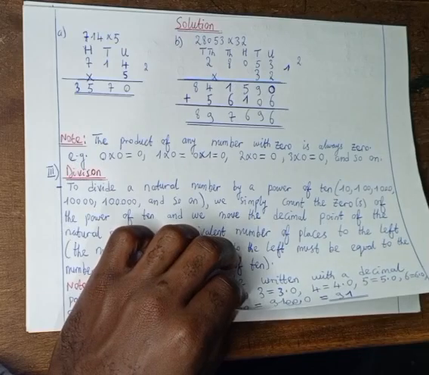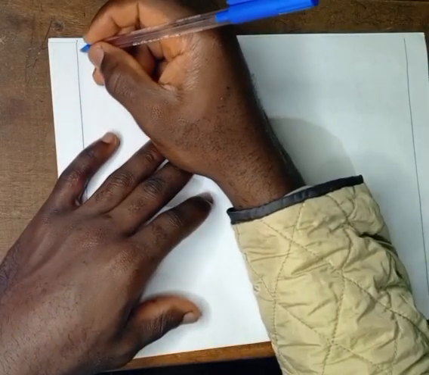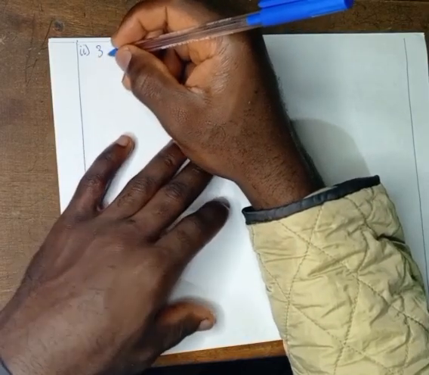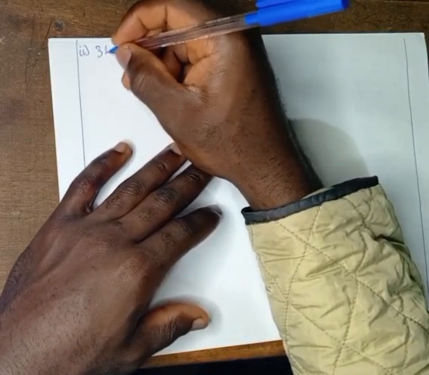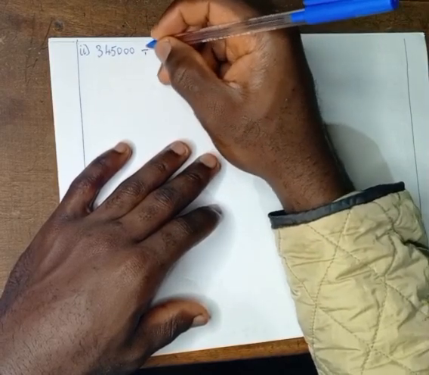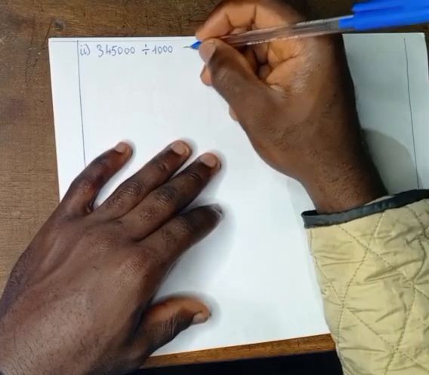Next, let's go to the next part. Next one. Let's take the next example. If you take example 2, we have to divide the number 345,000 by 1000. You can write this down.